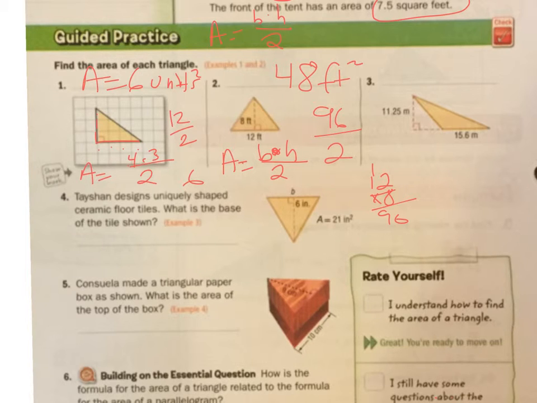Now, this one, we have a base and a height. 15.6, 11.25. We take those two, we multiply them together, and then we divide by 2, and that will get us, no, we take the base times the height divided by 2. That'll get us our area. So this, I want you to do on your own. Try this one here on your own, and then you can come back and I'll do it for you. Okay?